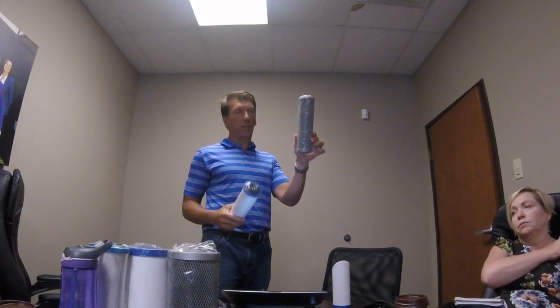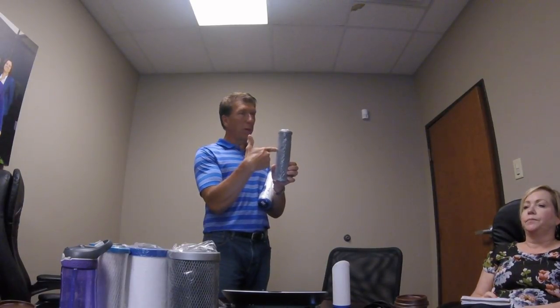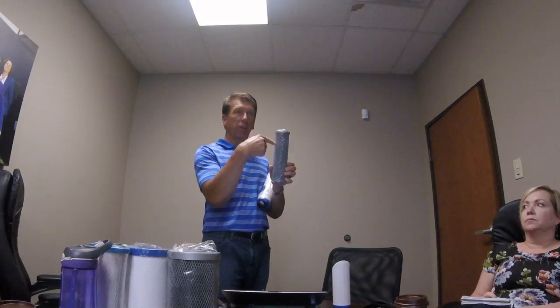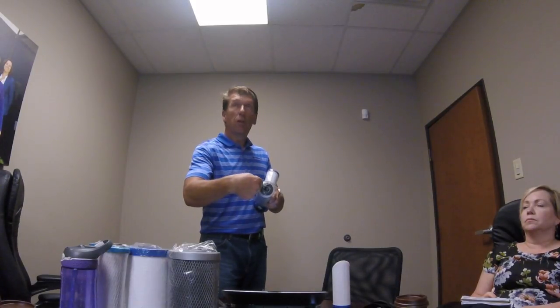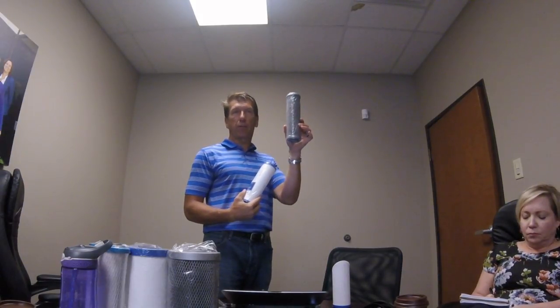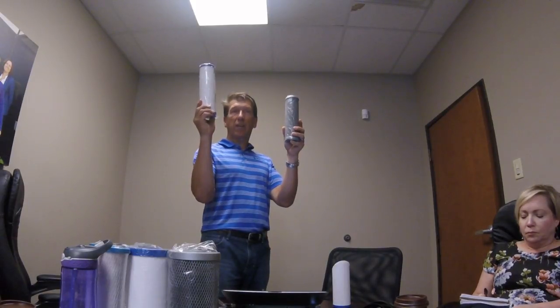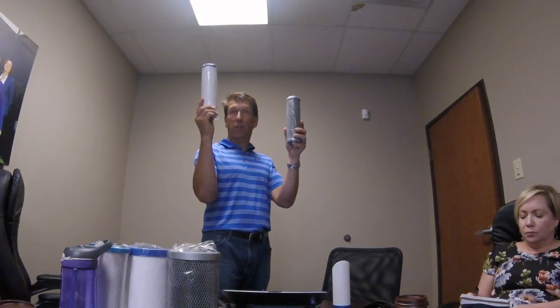I start back pressuring. A filter like this is designed so that it's catching the big stuff on the outside, but as the water makes its way through towards the inside, it gets tighter and tighter. So I'm catching contaminants all the way down through the filter. So I can get a lot better life out of a depth filter. Benefit here is that I can control my size a lot better. I can control what the filter size is here better.